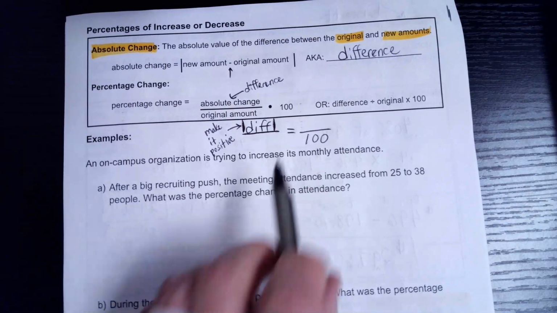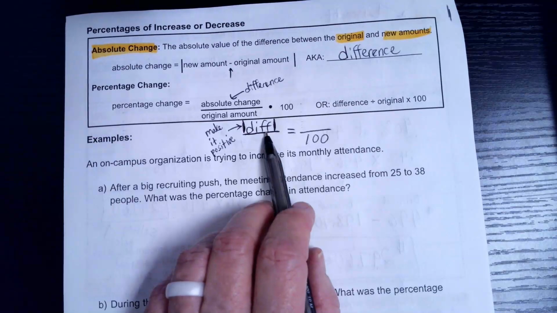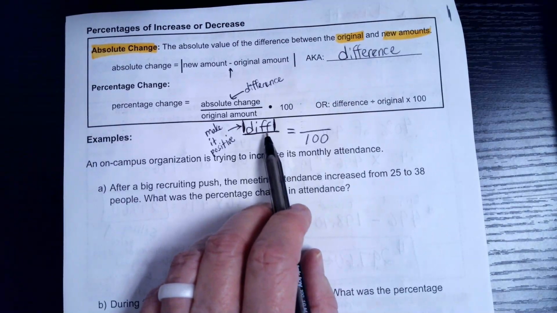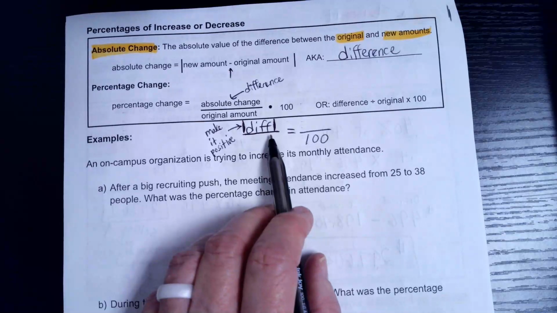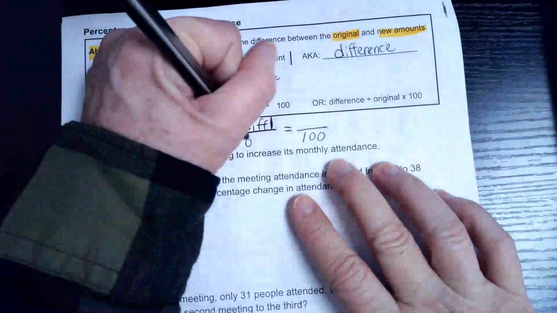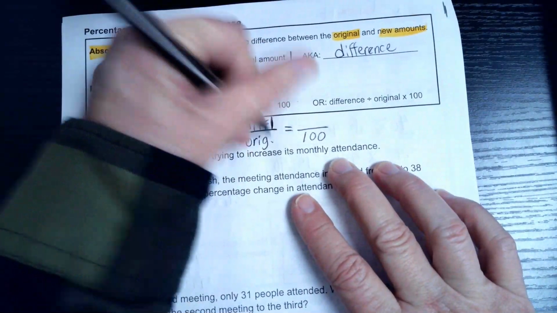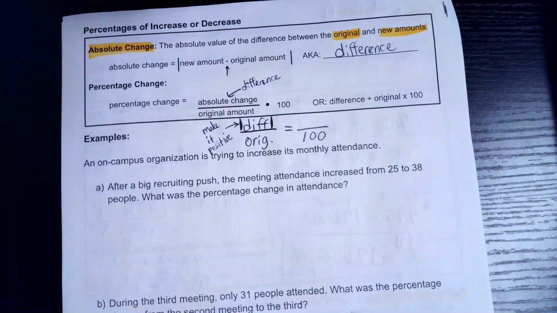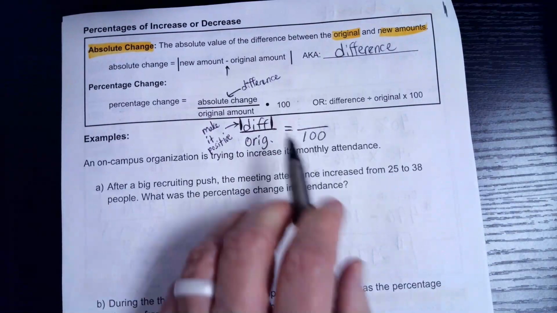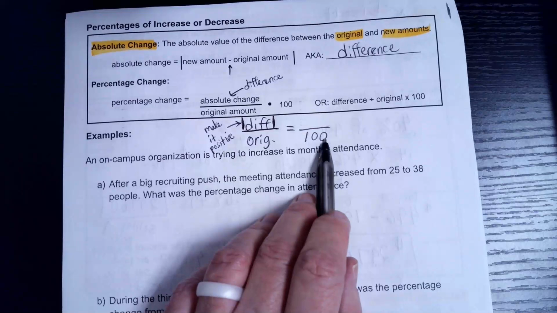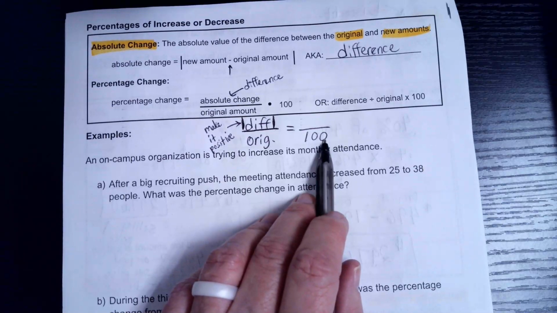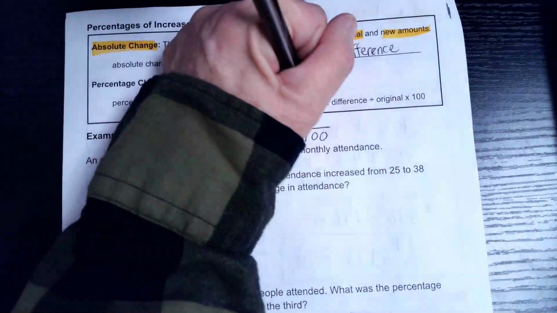The difference between the old and the new, or maybe I should say the original amount and the new amount, because the formula says original. Are you okay if I just put O-R-I-G and you'll know I'm talking about the original? And what always goes over 100 in our formula? A percent.